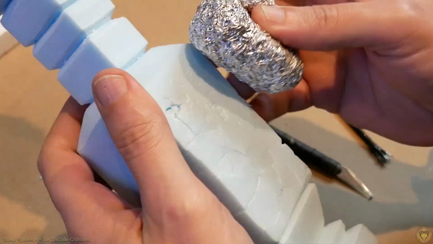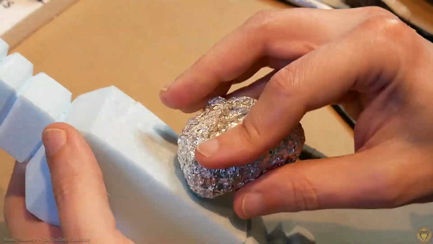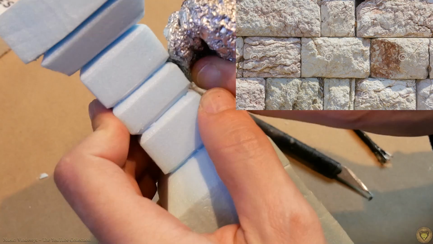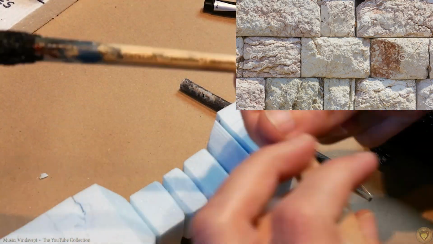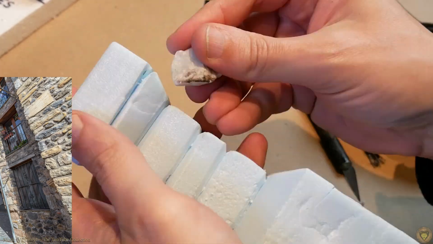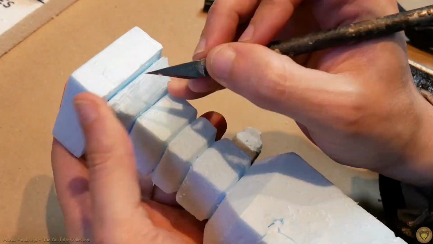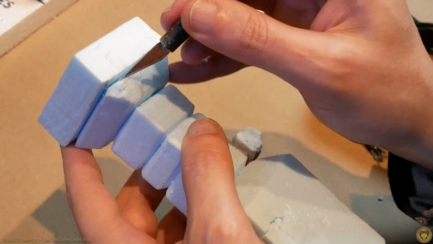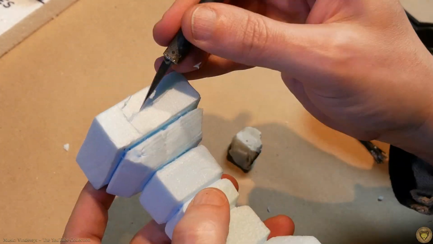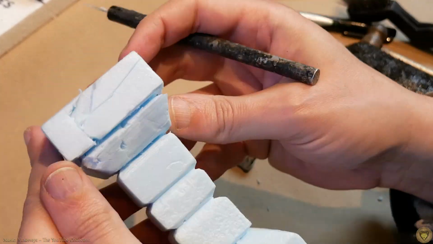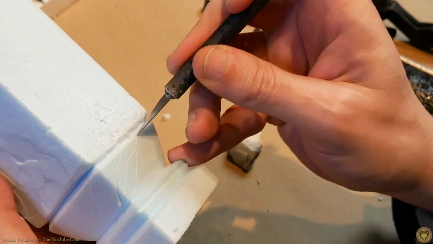One of the things that I see in most of my reference is that a lot of the rocks are still very different from each other. Well, not very different, but often different enough that you're going to see different erosional patterns, pitting, stains, cracks, etc. So I try to treat each of the rocks a little bit different on this pillar. You'll notice I didn't cover the entire thing with the aluminum foil ball.